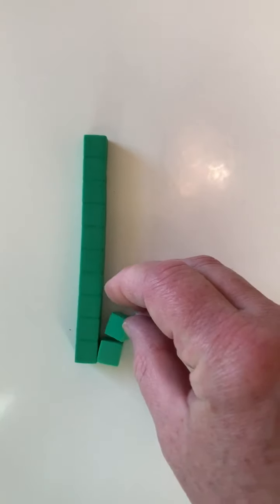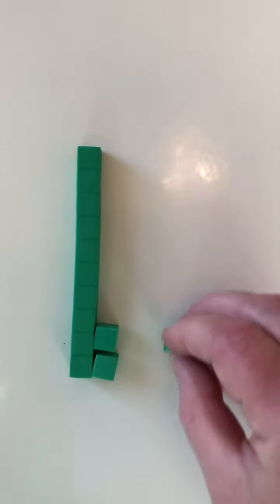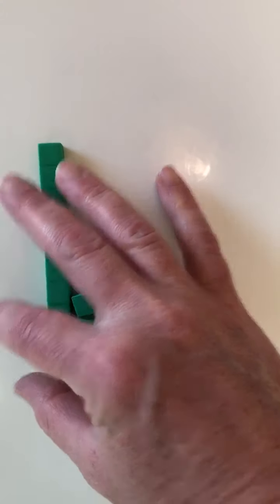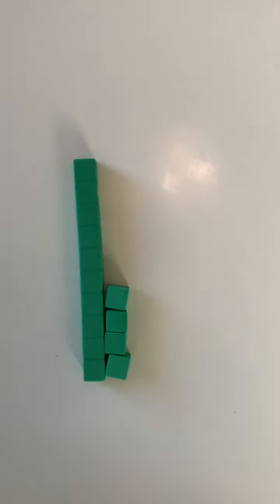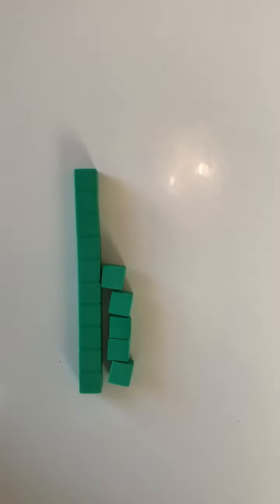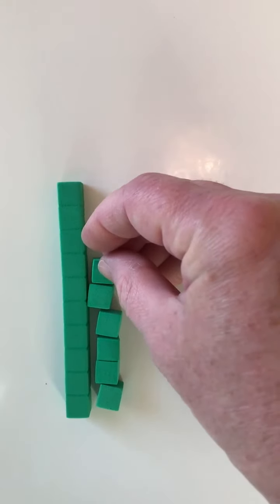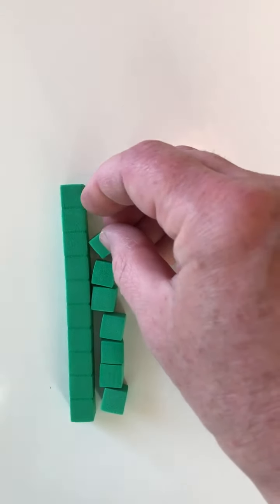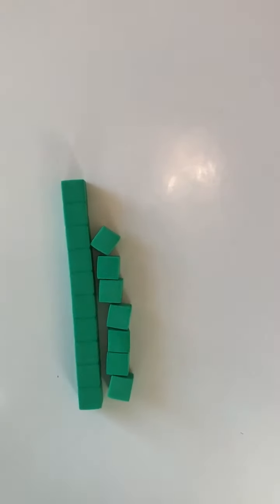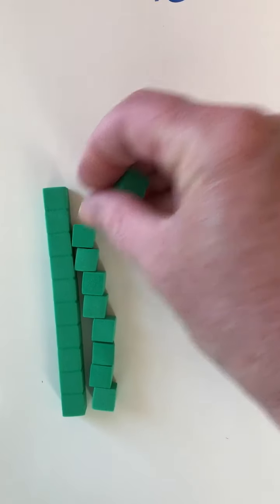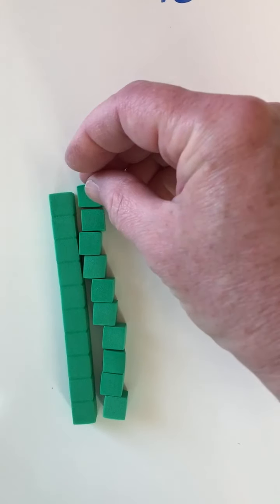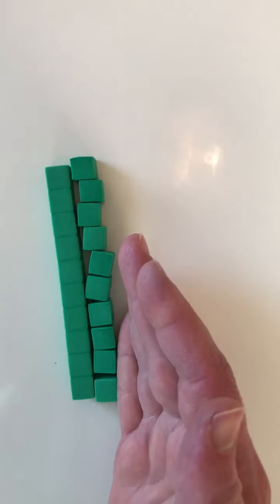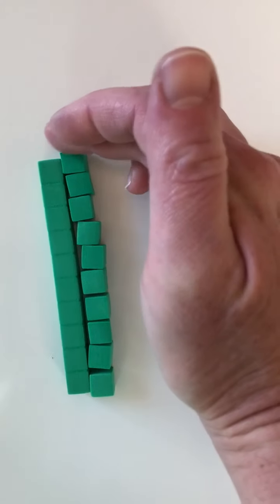Here we go. 1, 2, 3, 4, 5, 6, 7, 8, 9, 10. All right, I'm going to press those together and let you see them all lined up against that 10 stick.